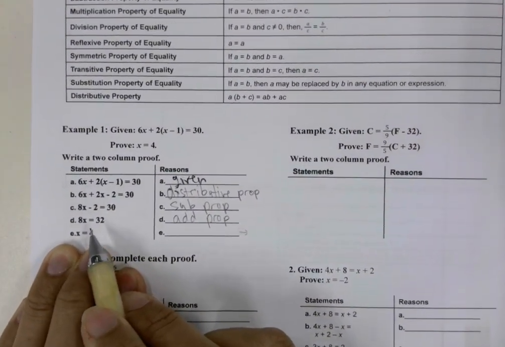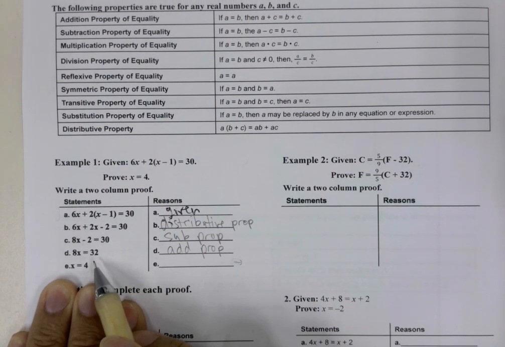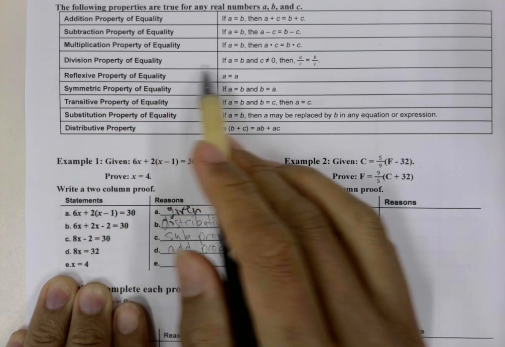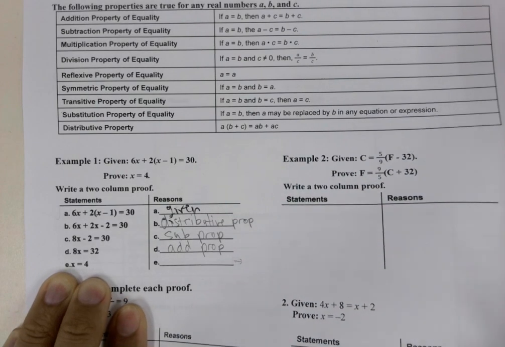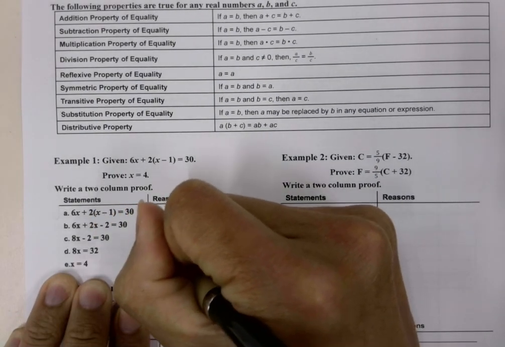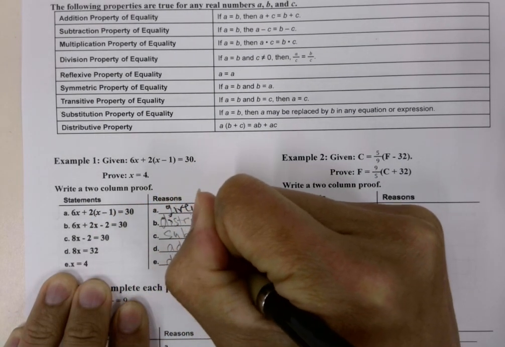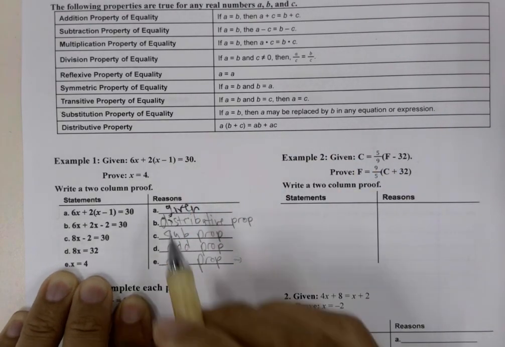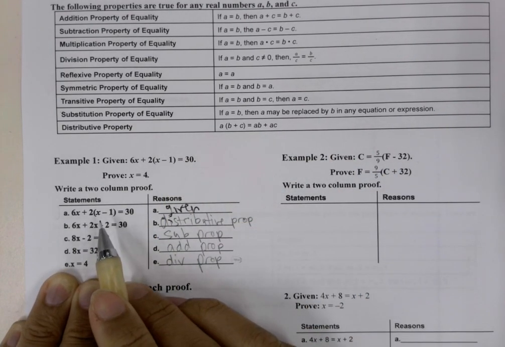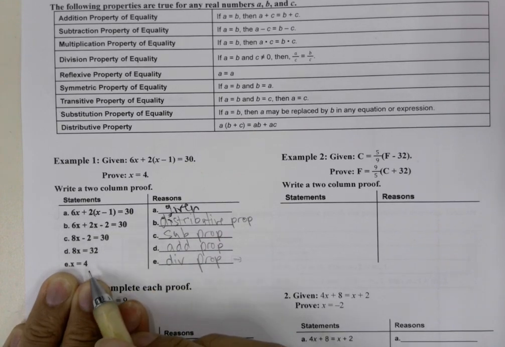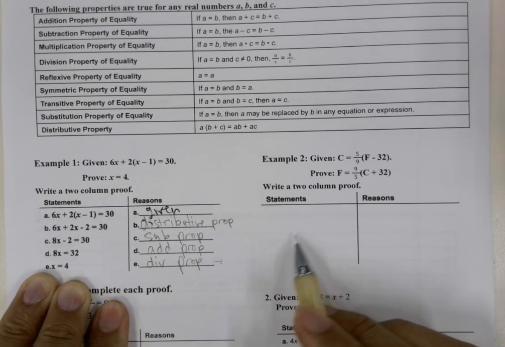And lastly, we are dividing both sides by 8. So we get x is equal to 4. And so that is going to be our division property, where we're dividing both sides of the equal sign by 8. So we're going to say div prop, like so. And now we're done, right? We start with our given, and then we end with our proof, and we're finished.